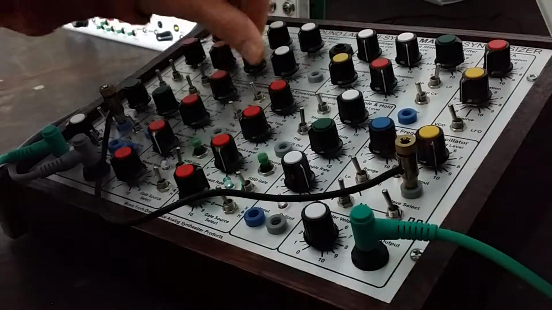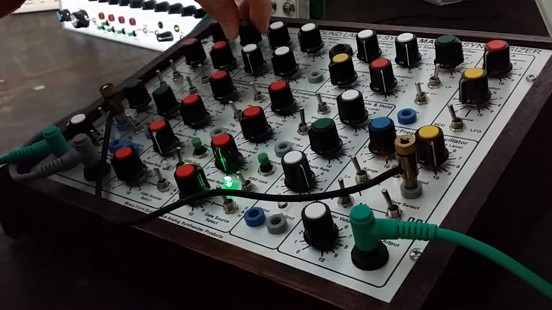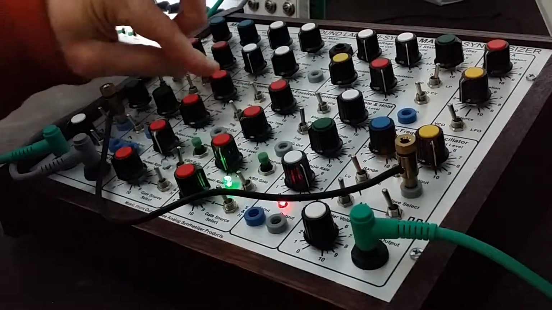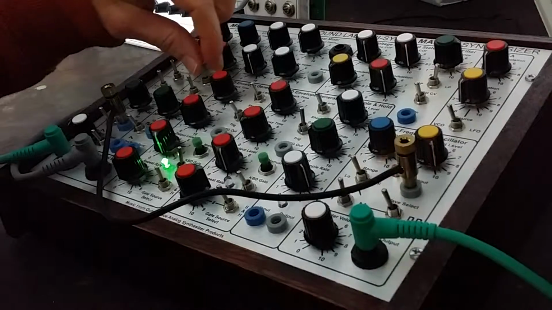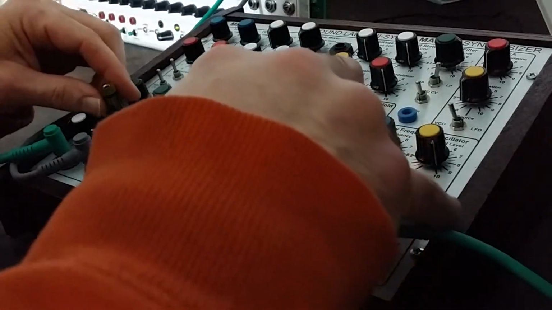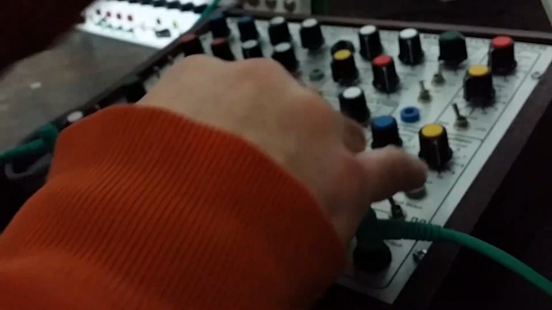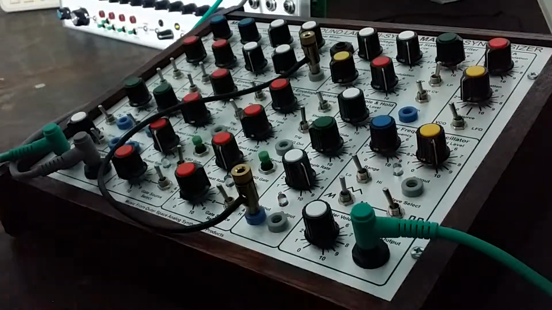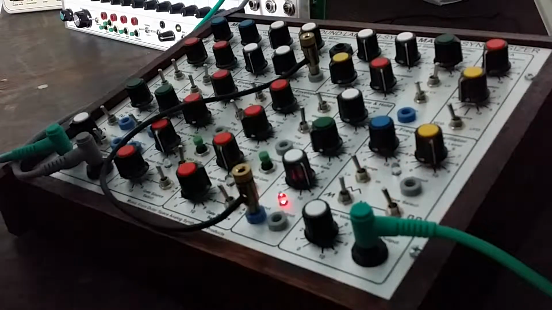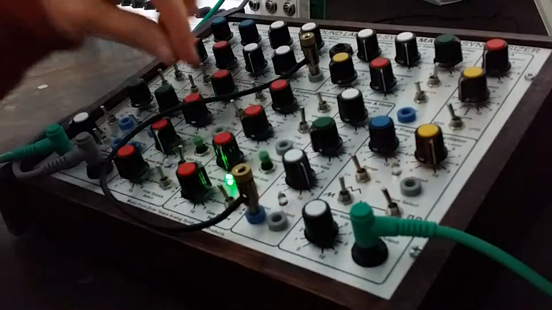This is voltage control oscillator 2. Again, coarse frequency, fine frequency adjustment. Modulate it from your LFO. Your sample and hold. Let's see, let's get our input back here. So you can adjust it again, sample and hold, turn that off.